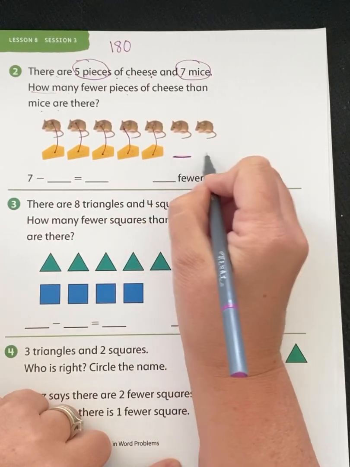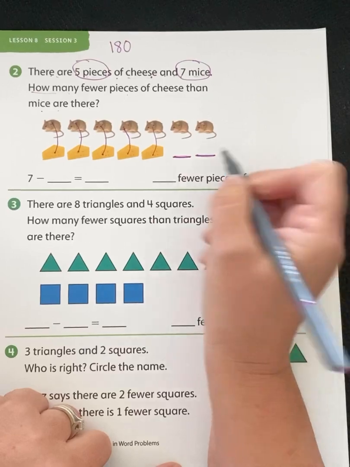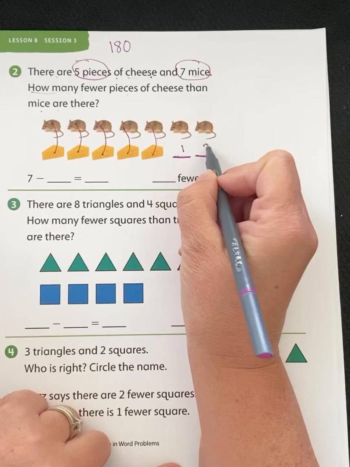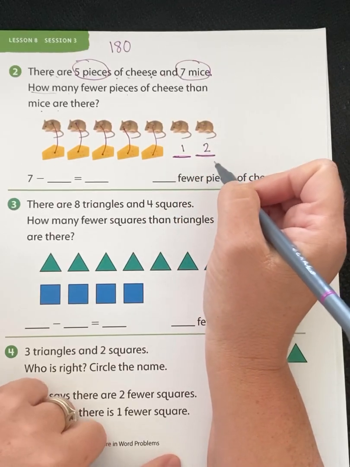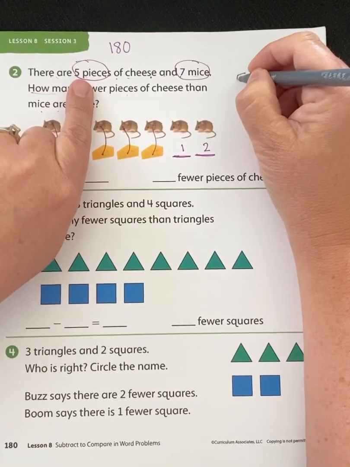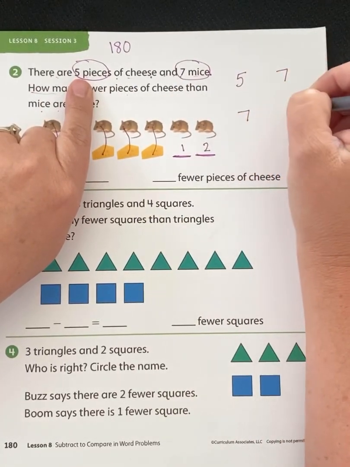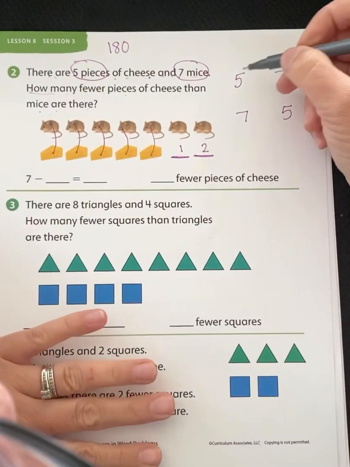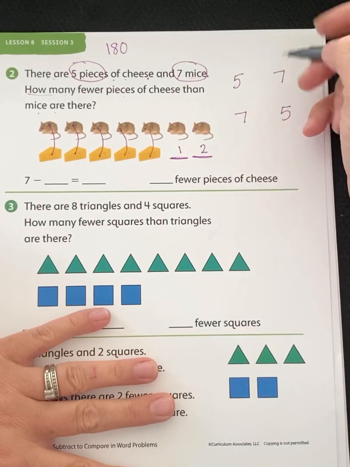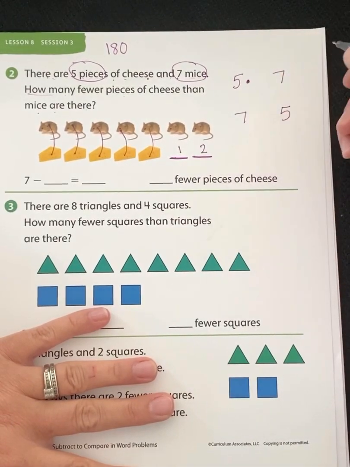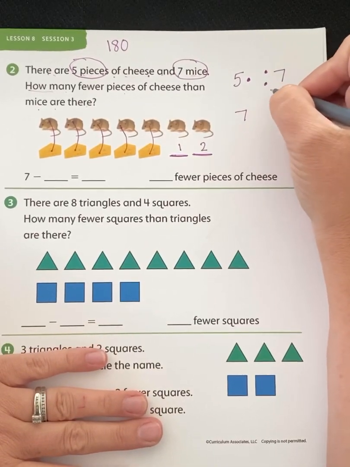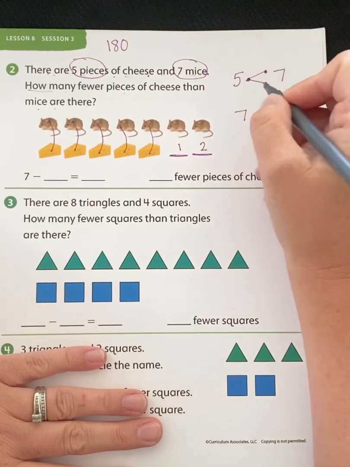Look, there's no cheese here and no cheese here. How many fewer pieces of cheese are there? 1, 2. We know we're going to be comparing two numbers, 5 and 7, right? 5, 7, 7, 5. Let's compare. Is 5 bigger or smaller than 7? Right, 5 is smaller, so it gets 1 dot. And 7 is greater, so it gets 2 dots. We'll connect those.